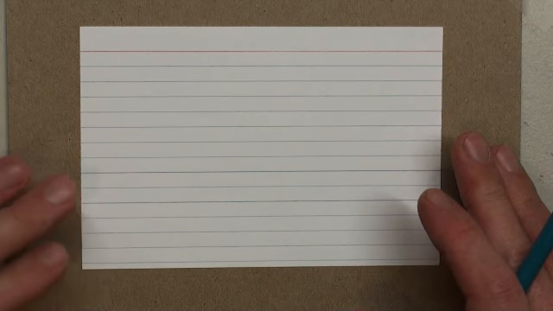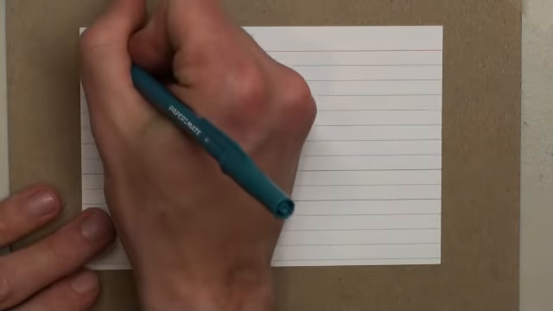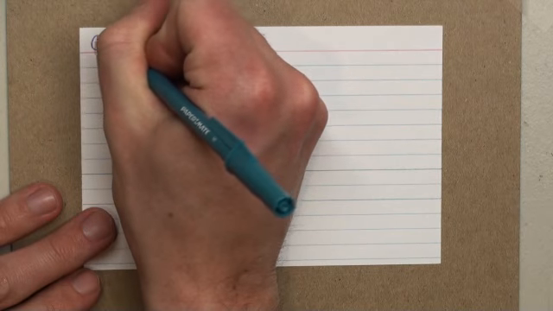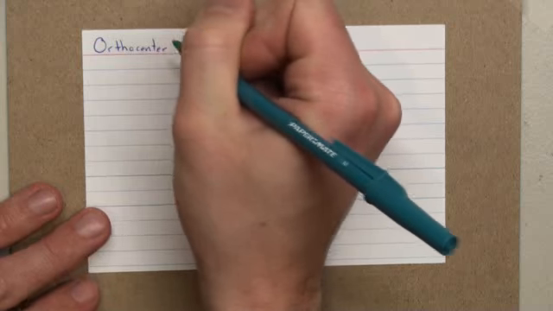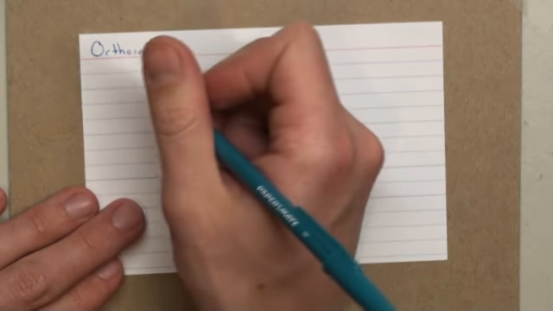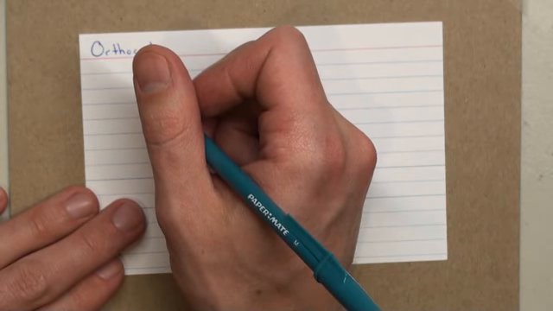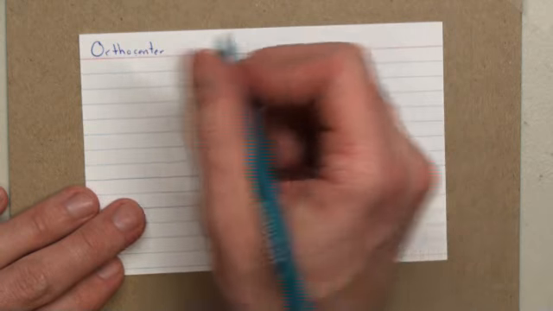Next, what we have is orthocenter. Okay? The lines containing the altitudes of a triangle are concurrent.